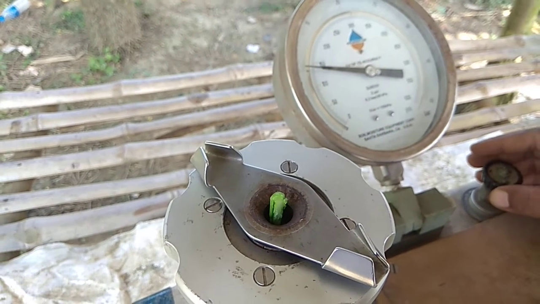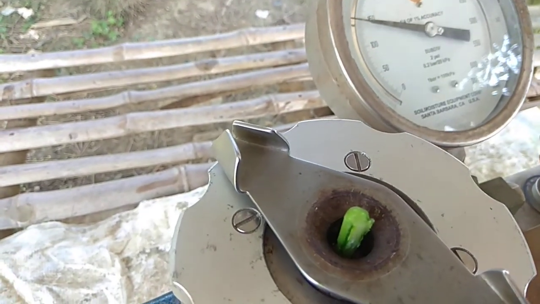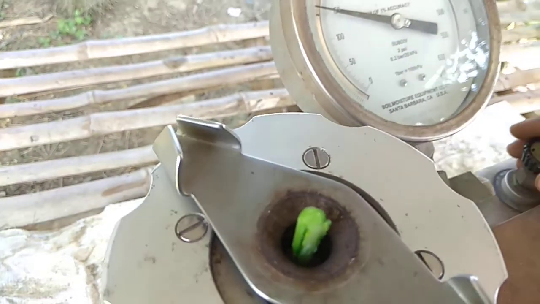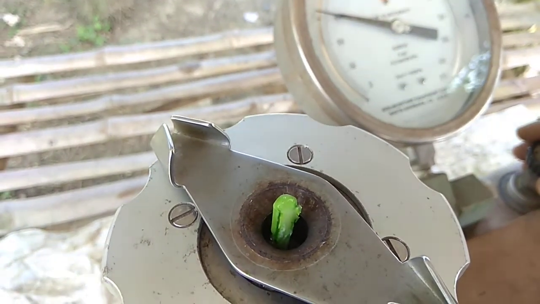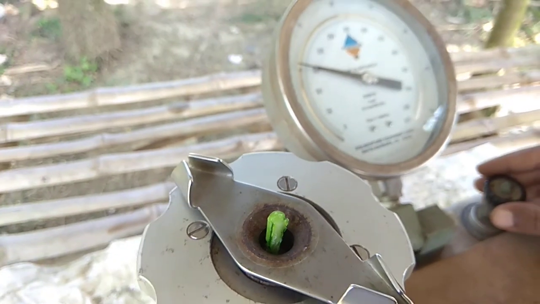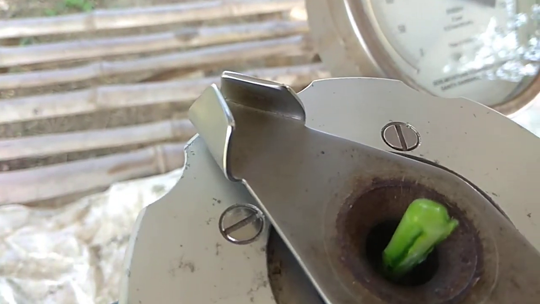So we have now seen the pressure is up to 10 bar. If there is no stress in the plant, then the reading comes. You see now oozing is there.